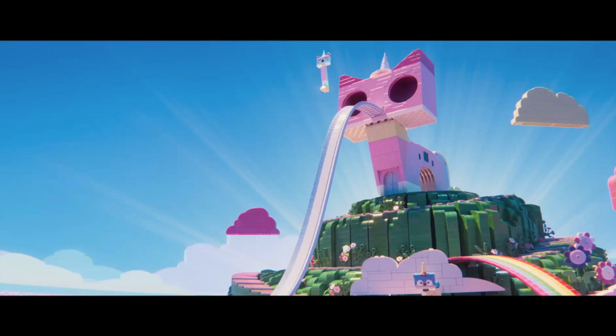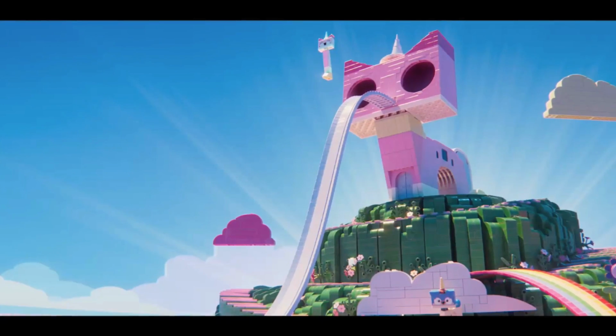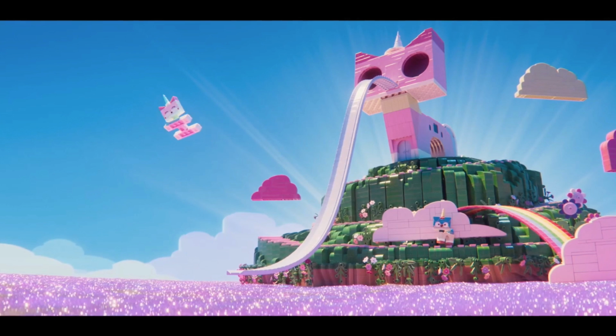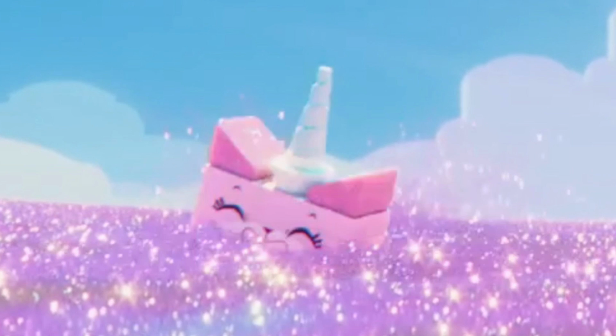We then get another shot from the last trailer of Unikitty jumping out of the castle in the Unikingdom, with Puppy Corn up on that hill. But this time the shot is a bit extended, showing Unikitty jumping off and landing in this giant pile of pink glitter.